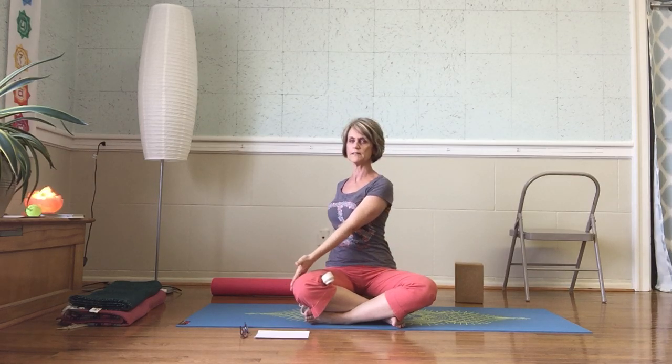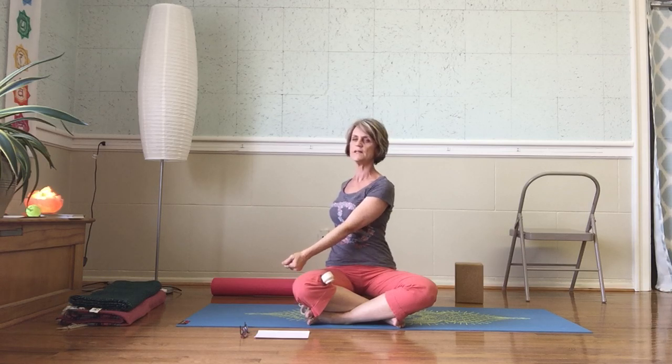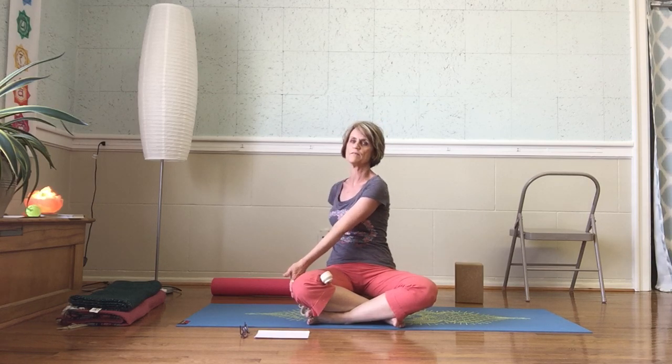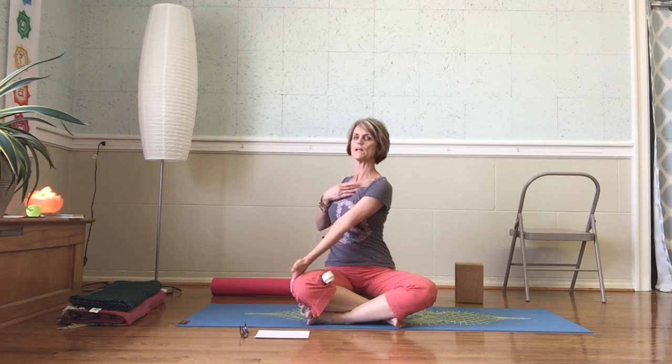Slowly lift your gaze. Let's take a gentle twist to your left. So my left fingertips are pressing into the floor. Left fingertips are hooking over the knee. And I rotate as I exhale. Now we have a tendency to round here. So lift your collarbones up, broaden across your chest. And then on your exhalation, spiral back to center.